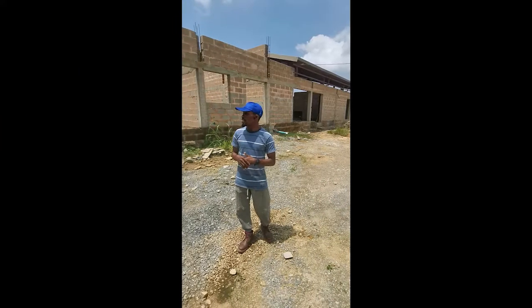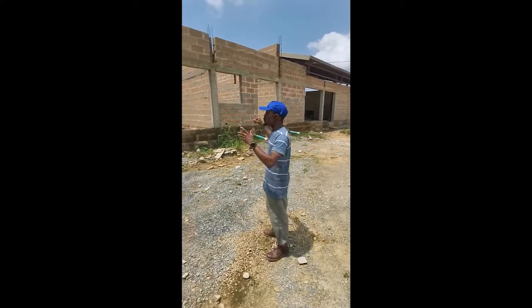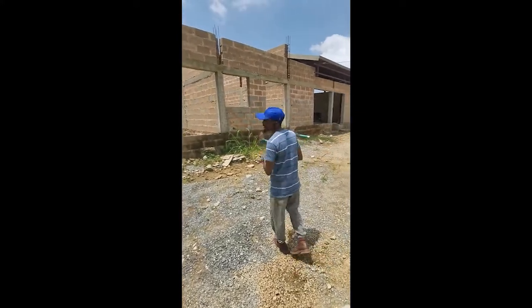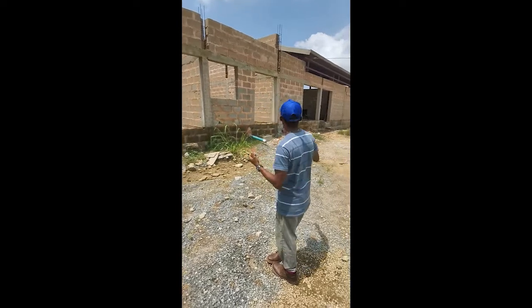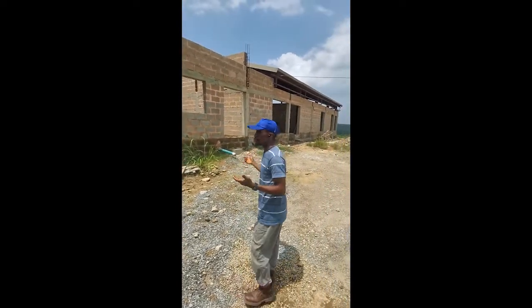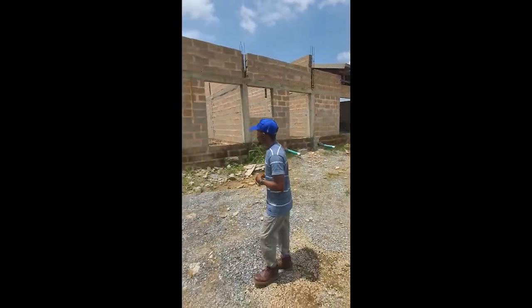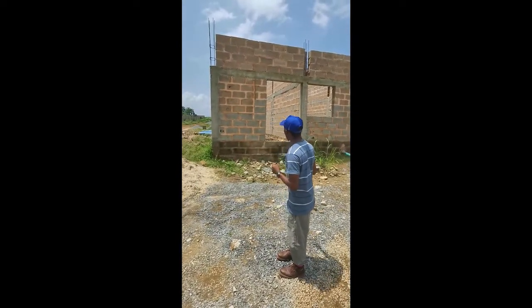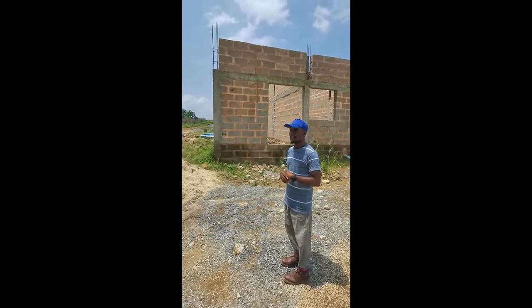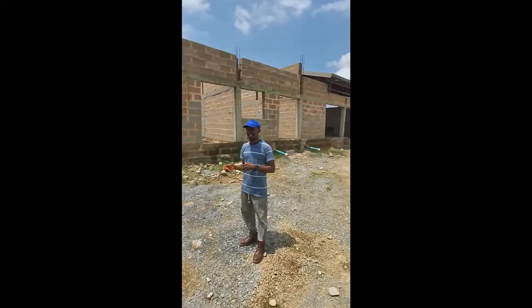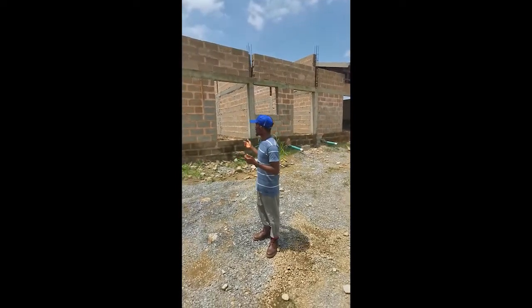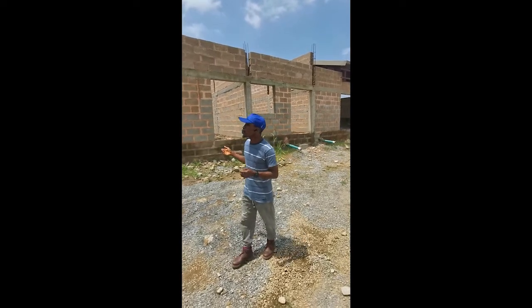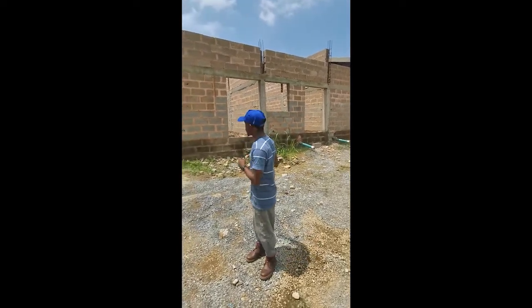What I'm going to do now, as you can see this building, hypothetically, I don't know the dimensions of this building. Then I'm going to use my GeoTracker to determine the width and the length of this building, in order to determine the assessment or to get the exact width of the building.